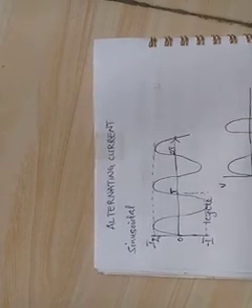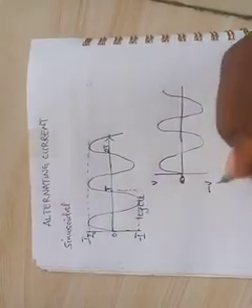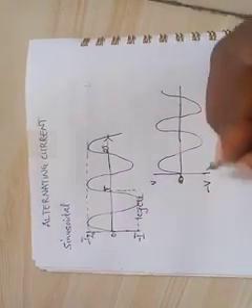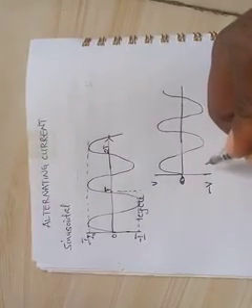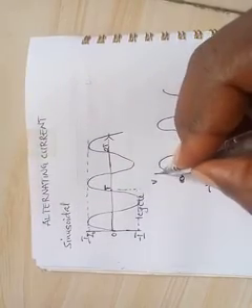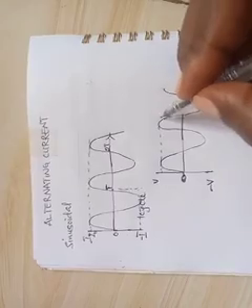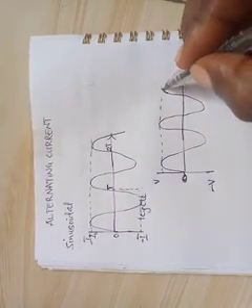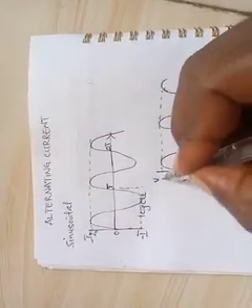It will still go this way. Here is 0, here is negative V. So from here, here is peak, the peak V naught.